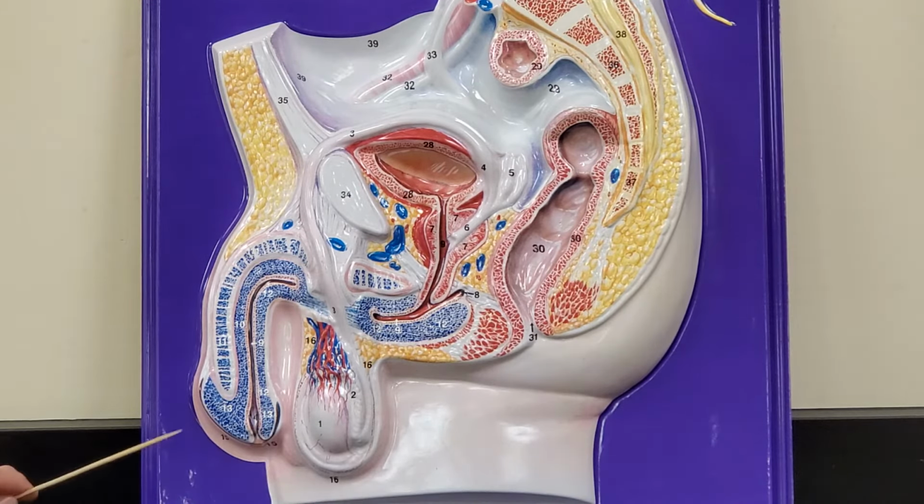Quick run through: penis, scrotum, testis, epididymis, vas deferens passing through the inguinal canal here, vas deferens or ductus deferens, seminal gland or seminal vesicle, urinary bladder, ejaculatory duct and the prostate, the prostatic urethra, the membranous urethra, and the penile or spongy urethra. There's the bulbourethral gland. This erectile tissue is called the corpus cavernosum. This erectile tissue is called the corpus spongiosum. The head of the penis is called the glans, and the skin covering the penis is called the prepuce. Okay?